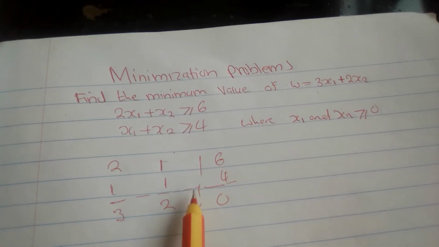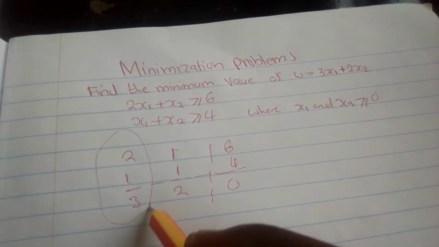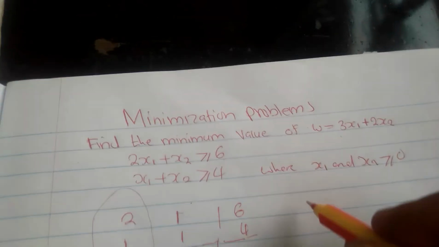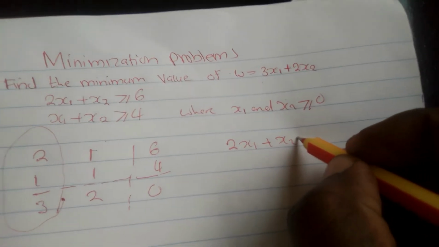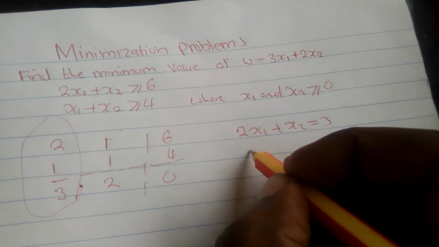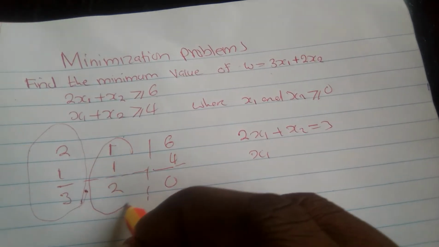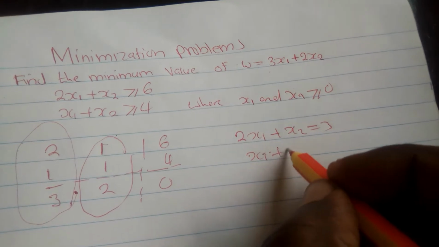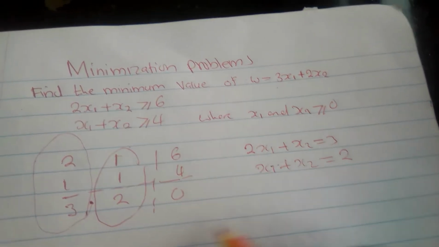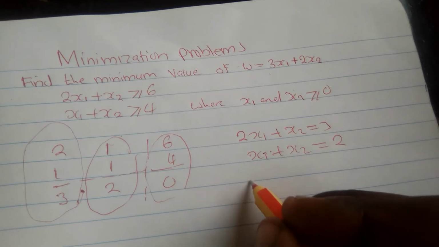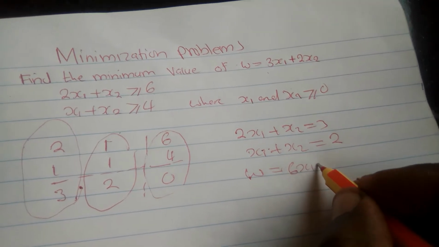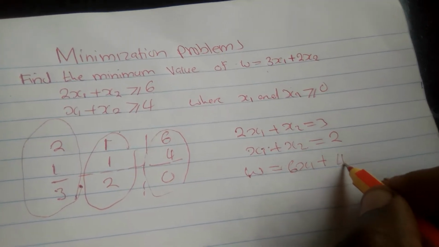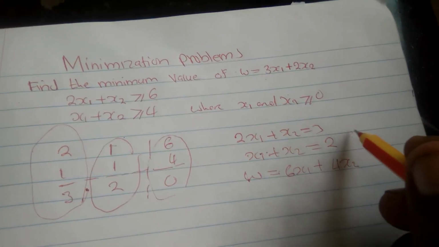This is the augmented matrix. The first column gives 2x1 + x2 = 3. The other gives x1 + x2 = 2. And w = 6x1 + 4x2. So this is the augmented matrix.